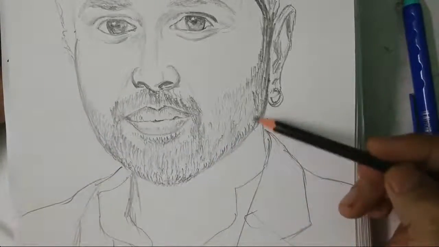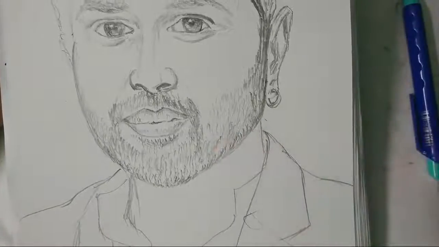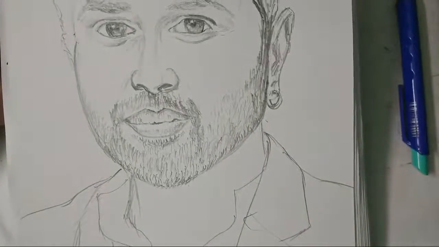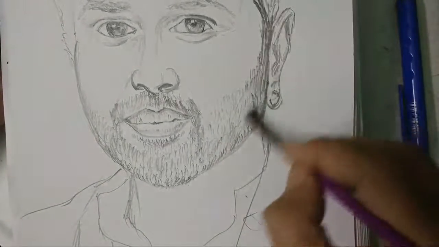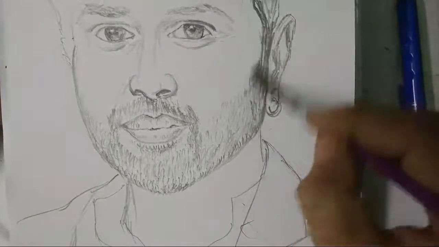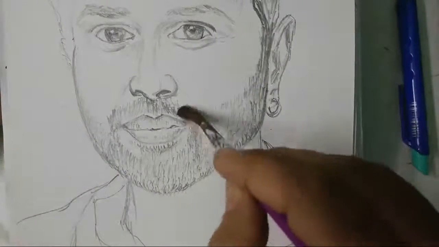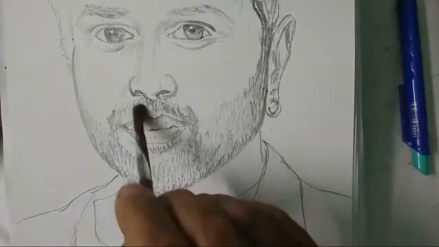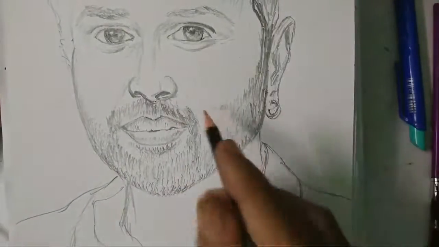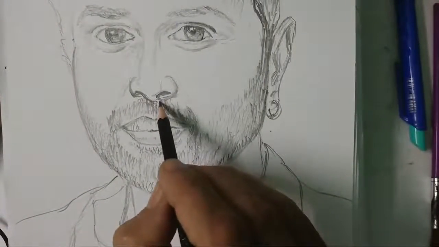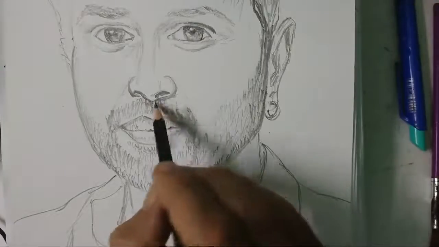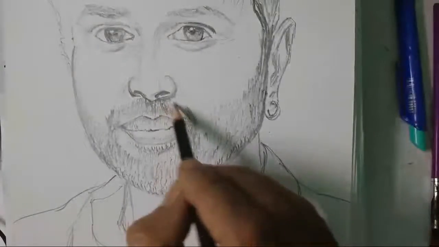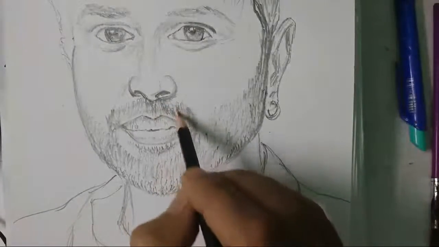And then you can shade. Now, over this, I will rub a brush. When I rub the brush, this pencil shade will mix. And you can add more time.